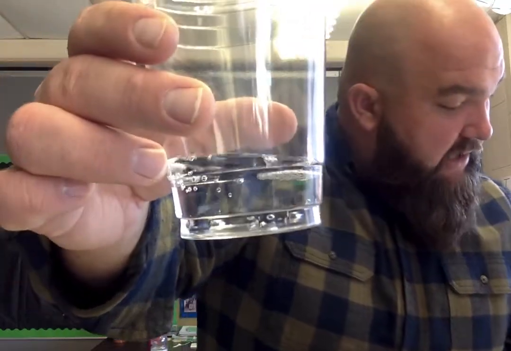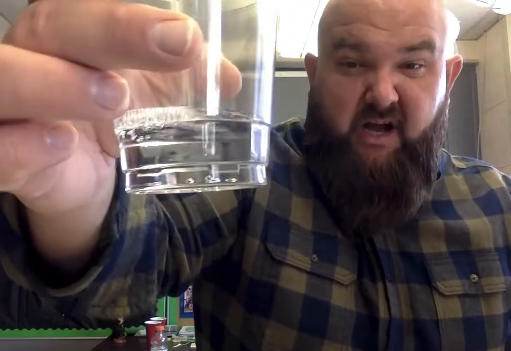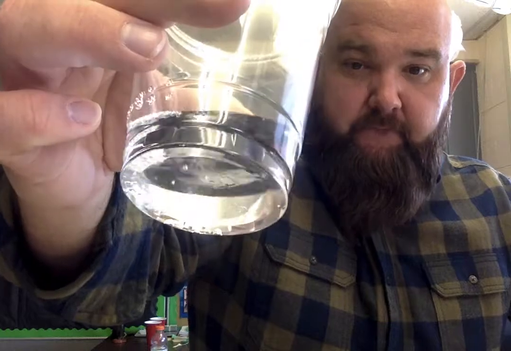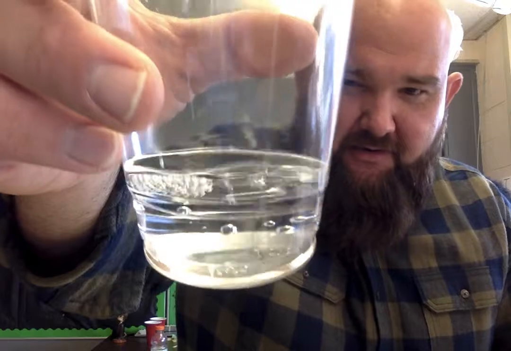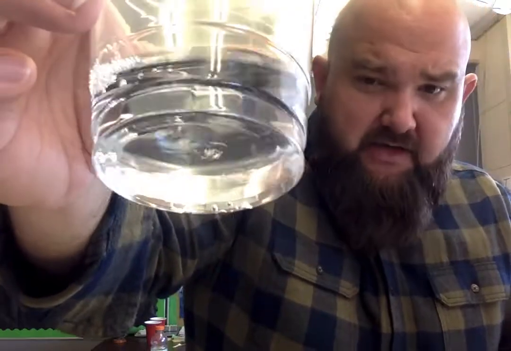Right, so it says, observe and record two properties of the vinegar. So this is vinegar, all right? I wish you could be here. You probably know what it smells like if you've used it at home. It's a good way to describe it. But describe what the properties of it are.